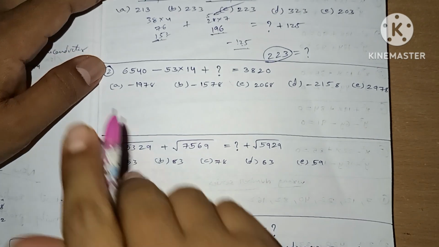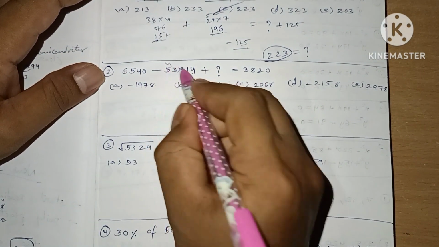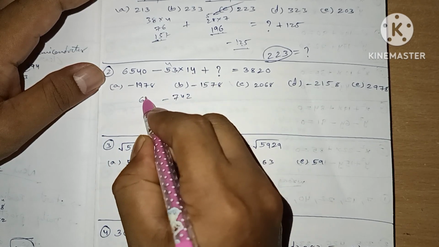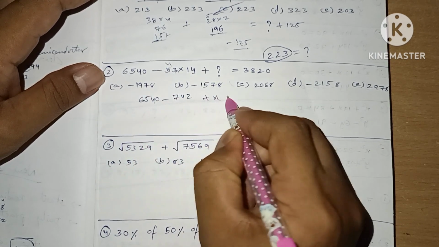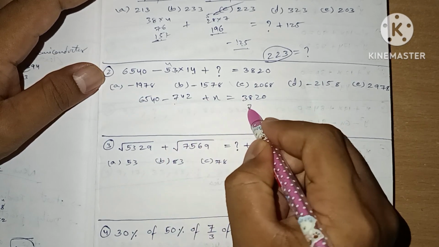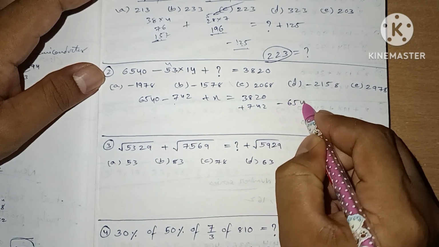Next, second question. Here we need to do 14 3 times is 42, 14 5 times 70, 74. And this is 6540 plus x equals 3820. This 742 comes this side with plus and this goes with minus 6540.